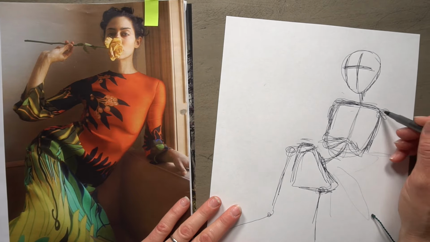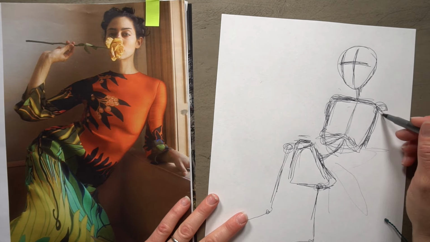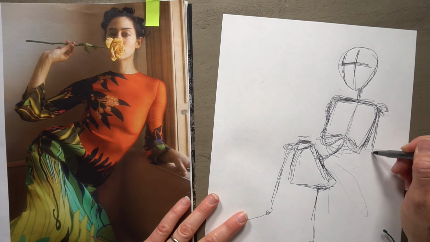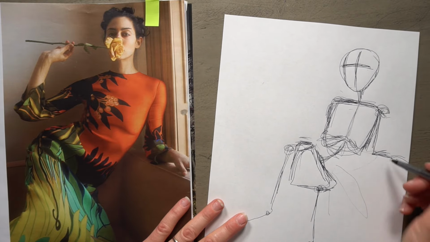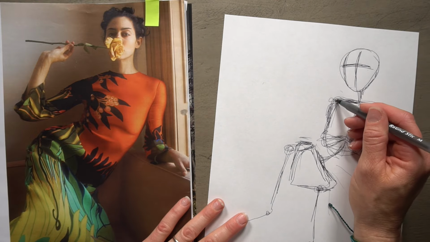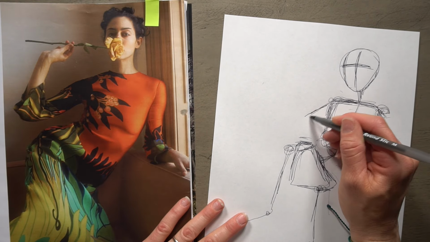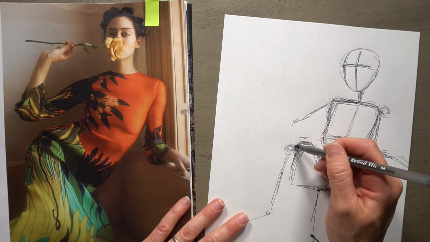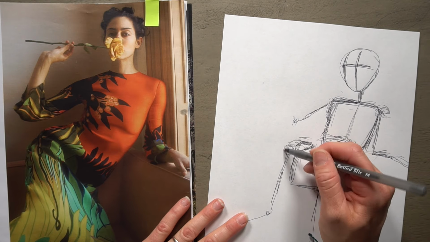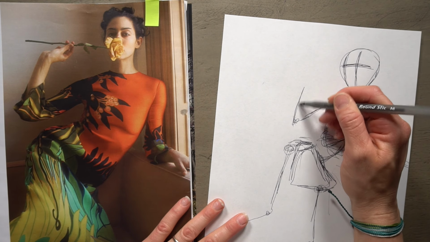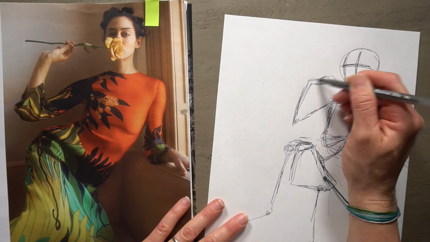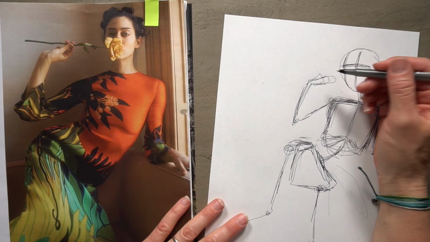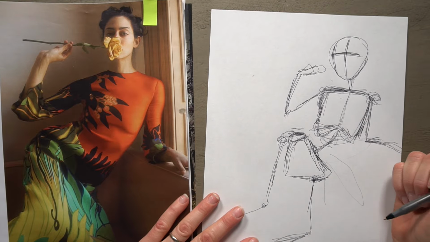Okay, let's get these arms in. So here's her shoulder. This arm's coming in just a little bit and tucking in, and then her hand is coming towards us and it's off of the frame so we can't see it. Then this one is coming down at an angle. Her elbow's just like right above the highest part of her hip right here. Coming back towards her, and then her hand is just facing her face with a rose in it.